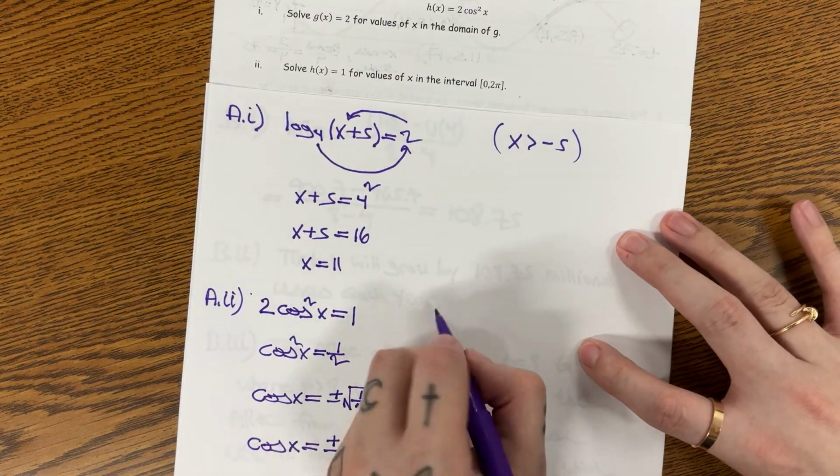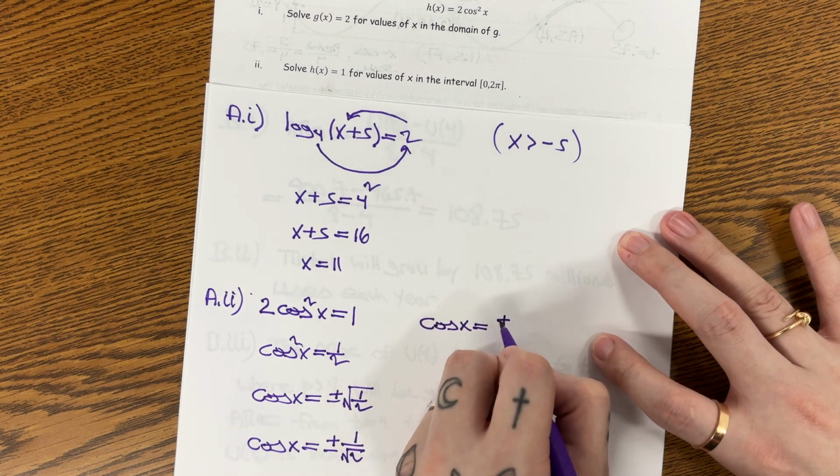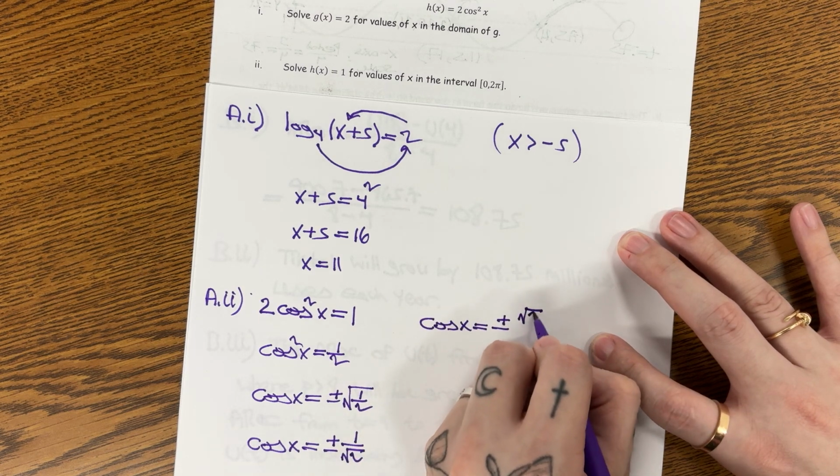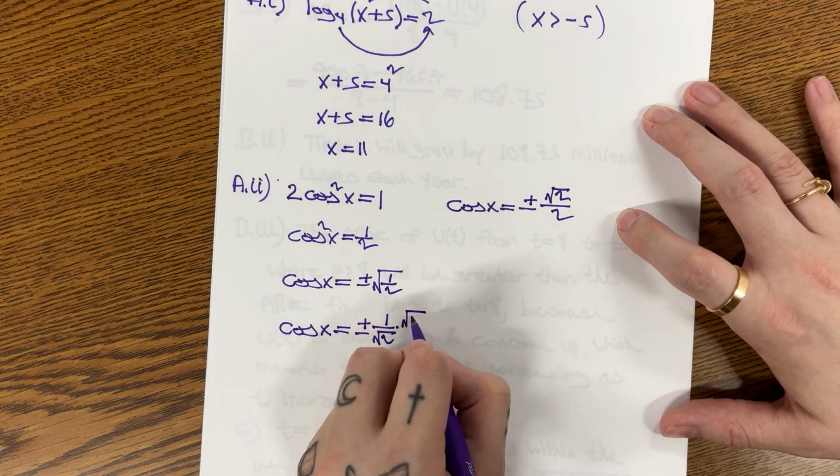So when I rationalize, come up here. So cosine of x is going to be equal to plus or minus root 2 over 2. So what you're going to have to do to rationalize is multiply by root 2 over 2.